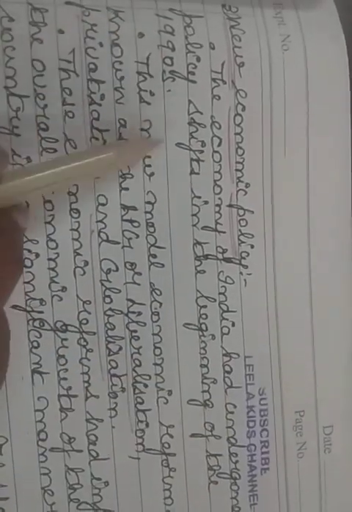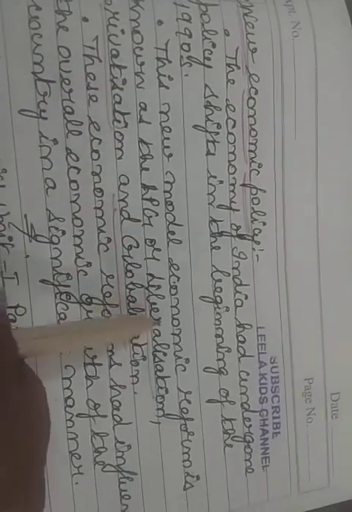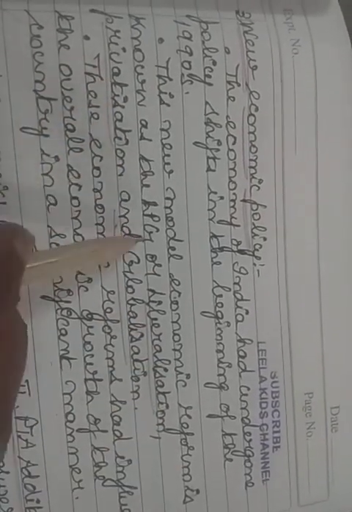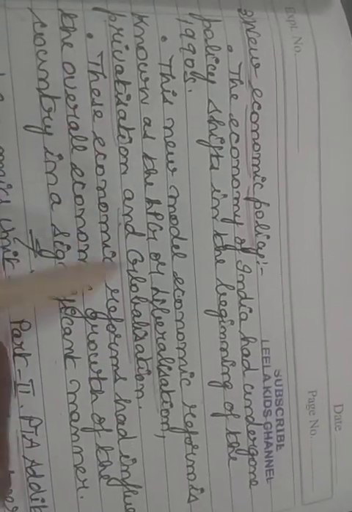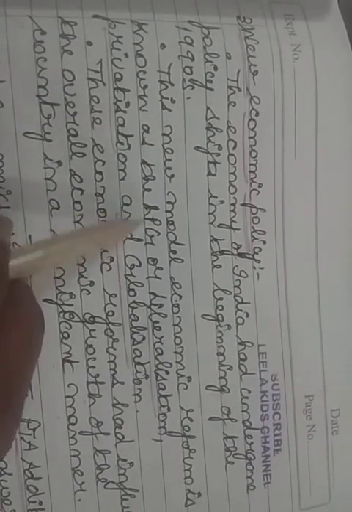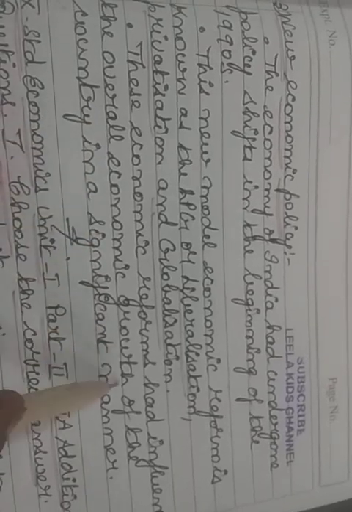New economic policy. The economy of India had undergone policy shifts in the beginning of the 1990s. This new model of economic reform is known as LPG, or liberalization, privatization and globalization. These economic reforms have influenced the overall economic growth of the country in a significant manner.